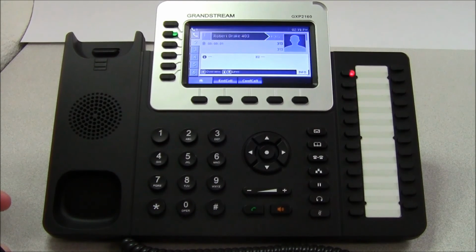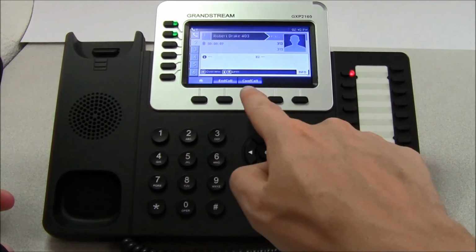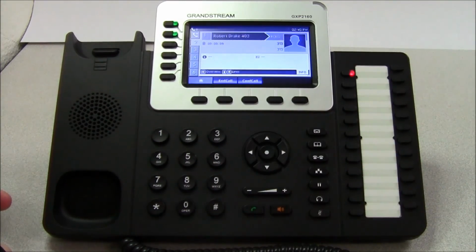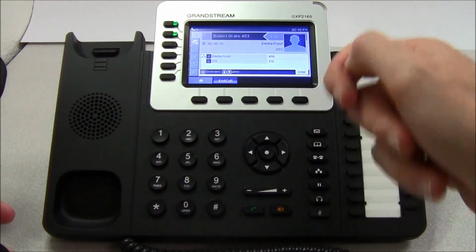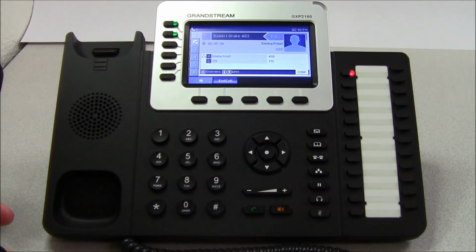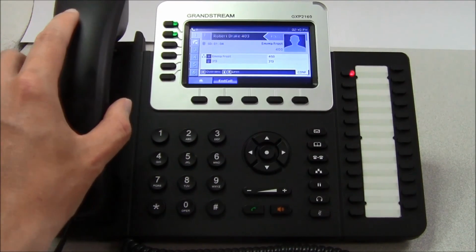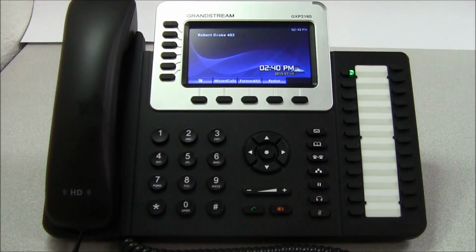Once that person answers, you can speak with them and make sure that they want to join the conference. Once you're okay with that, press conference call. Once you press conference, you'll notice that all three parties are now able to speak. Once you're finished, any individual party can hang up, or if you hang up, that will end the conference for all three people.